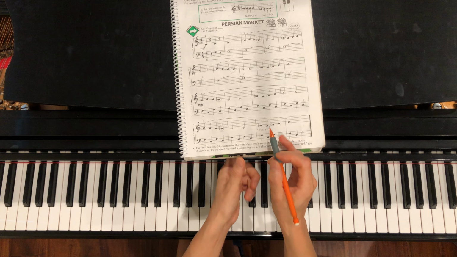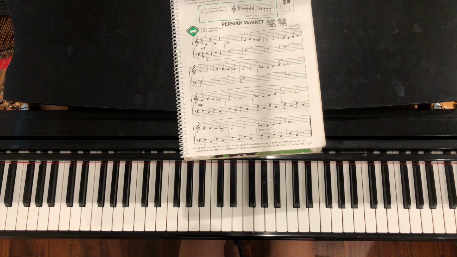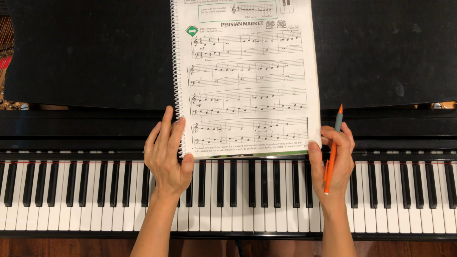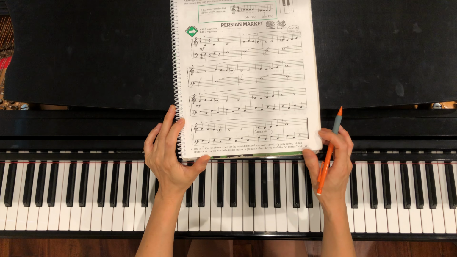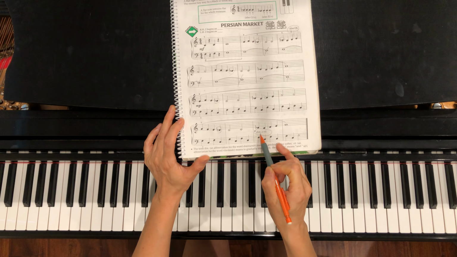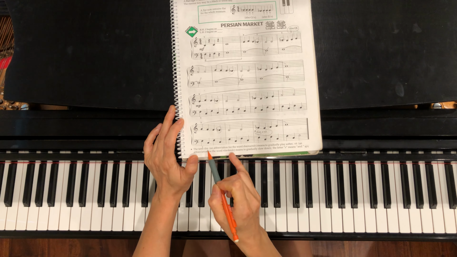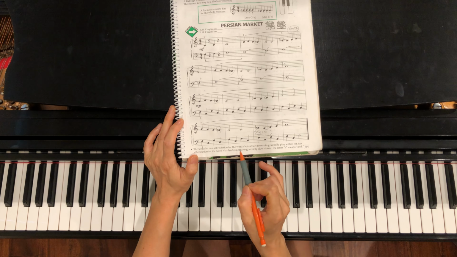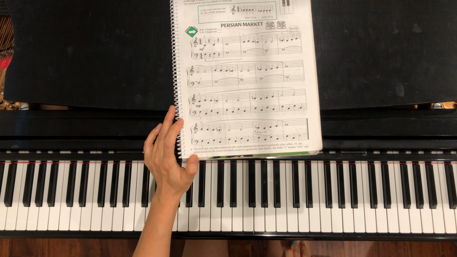Also, there are more things to remember from this piece. There are some signs, again, these are terms in the Italian language, giving you performance direction, meaning what to do with it. First one, DIM, okay? It says DIM, it's the abbreviation of diminuendo. It means you have to gradually play softer, okay?